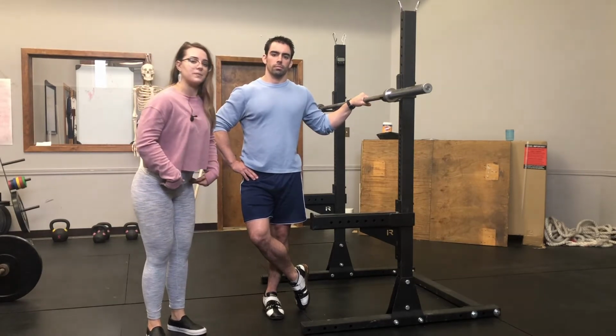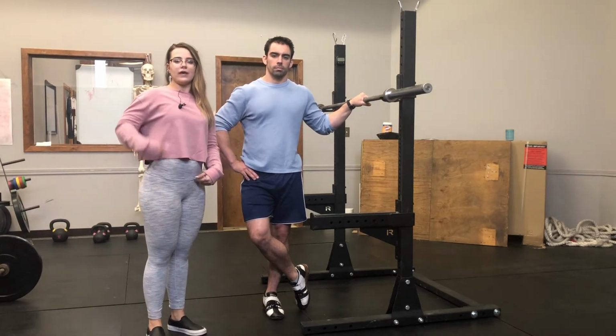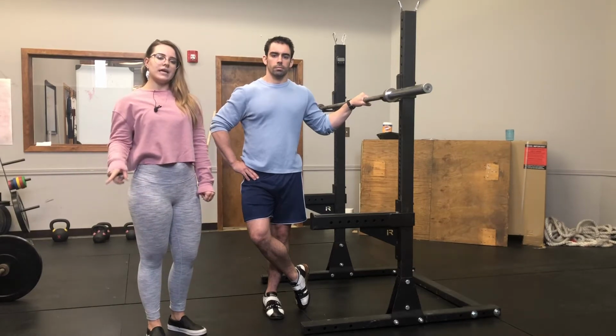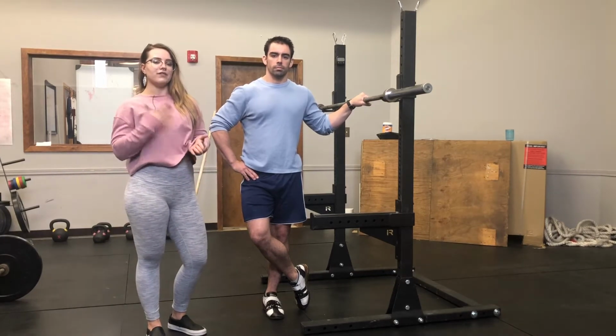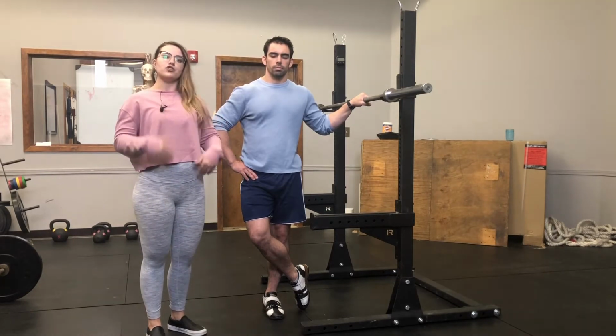So anytime that you reach your hips back, you're creating an angle in the back relative to the floor. It's really important to understand that that is a function of hip flexion. It's not a function of you moving your back. It just happens when you bend at the hip, you start to form an angle.